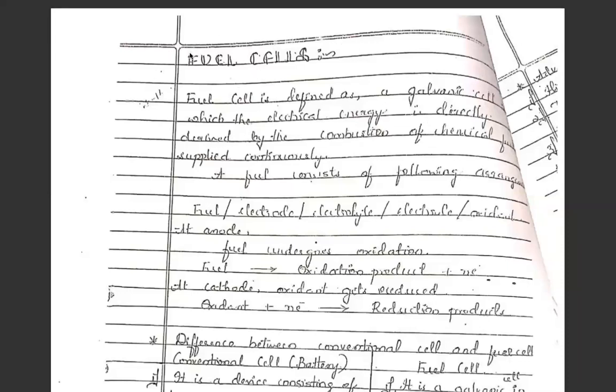Then what is a fuel? Fuel is the active component here. In case of fuel cells, fuel is the active component and it is going to undergo oxidation in the presence of oxygen. So oxygen will be the oxidizing agent. Oxygen is going to oxidize the fuel and itself will get reduced through a combustion reaction.